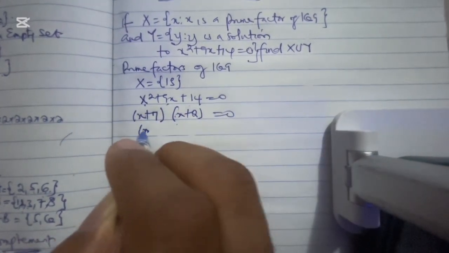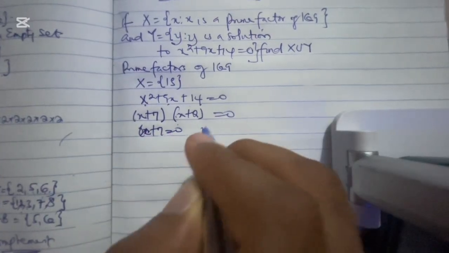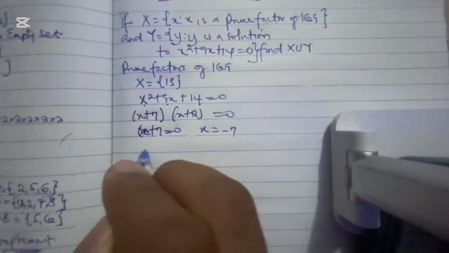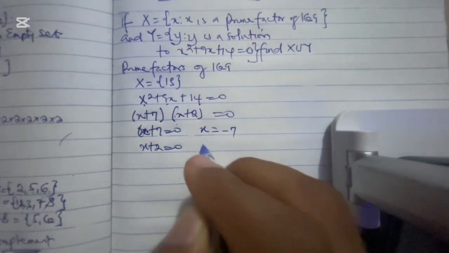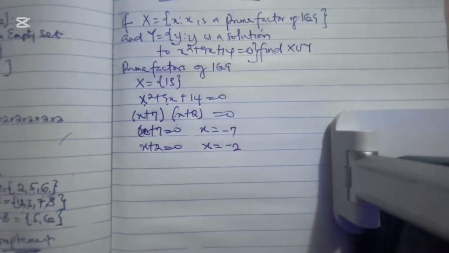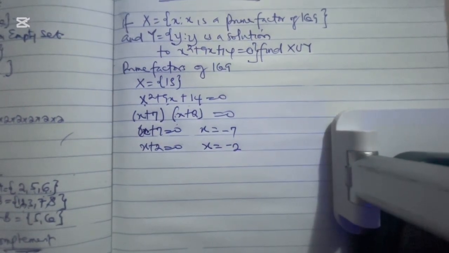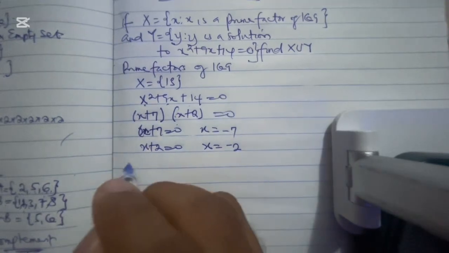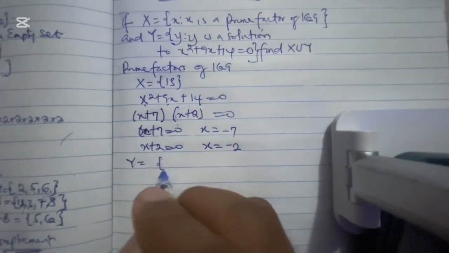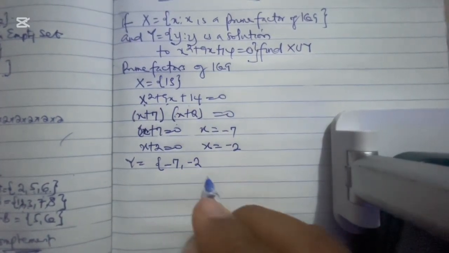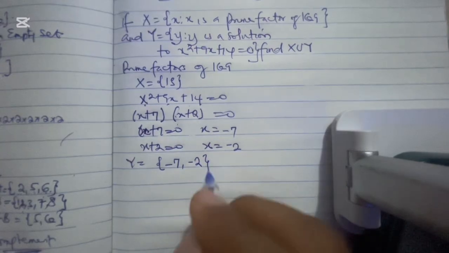It means that you have x plus 7 equal to 0, x will be equal to minus 7, and x plus 2 equal to 0, x will be equal to minus 2. All right, so we have minus 7 and minus 2. So it means that your y will be equal to minus 7, minus 2. That's what your y will be.